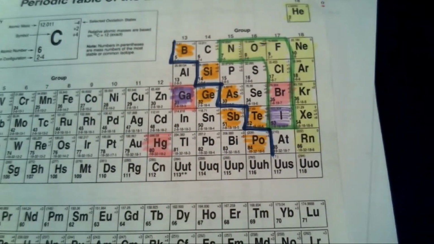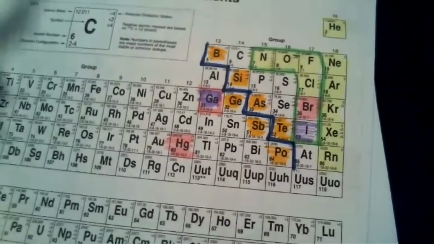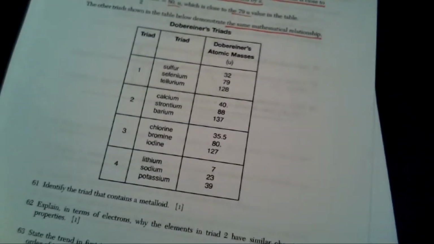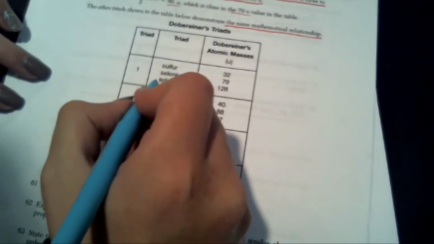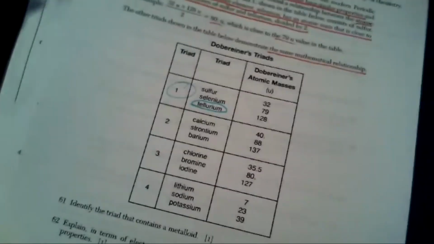It just falls in a weird spot on the table. So the question is, which triad contains a metalloid? Based on that, we are looking at the first triad because tellurium is your metalloid. So that is triad 1. 61 is triad 1.